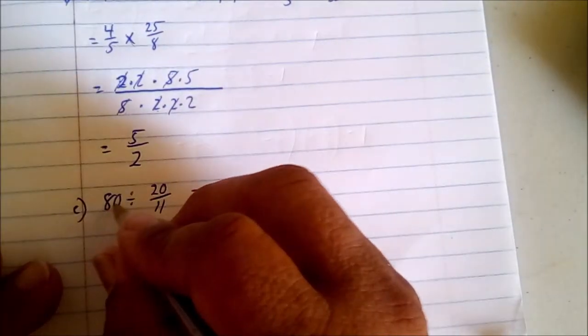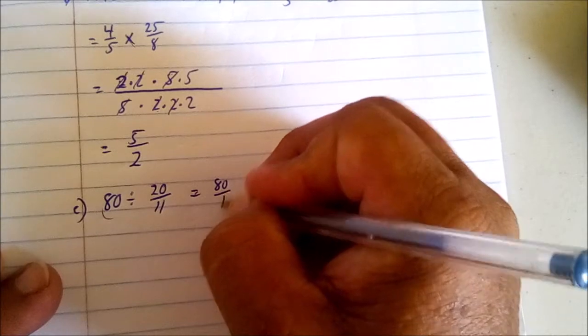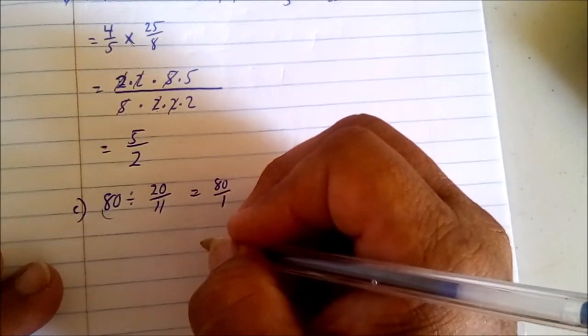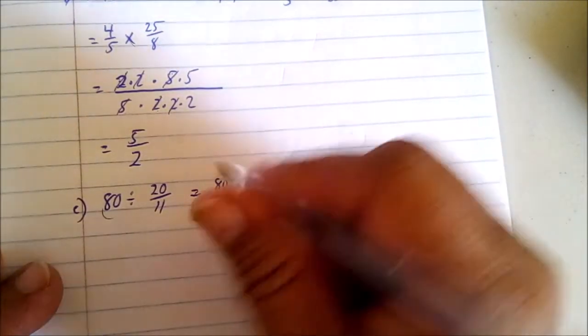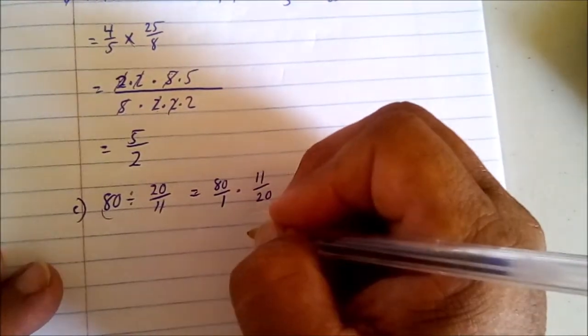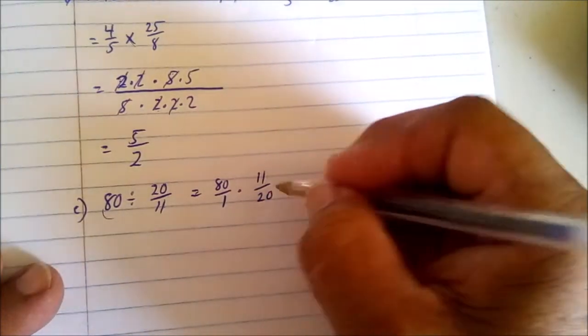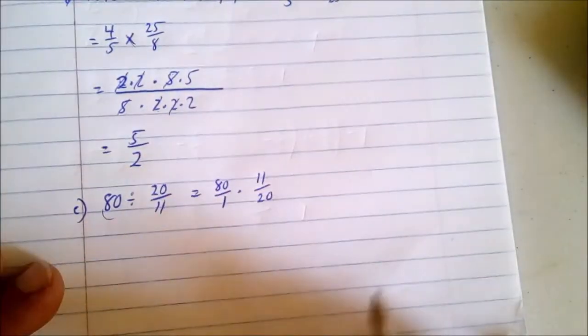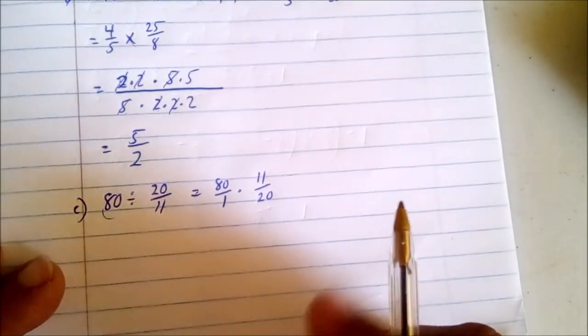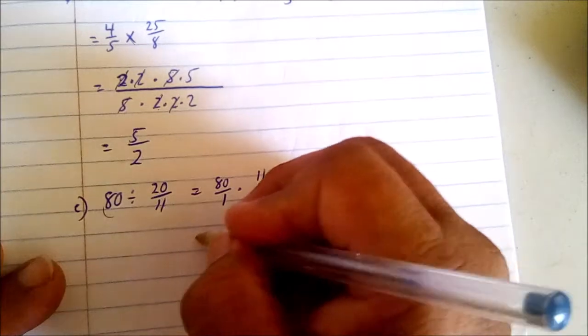So this number 80, we all know as a fraction is 80 over 1, and then multiply the first fraction by the reciprocal of the second fraction. This reciprocal will be 11 over 20. Multiply the numerators, multiply the denominators, and cancel whatever you could cancel.